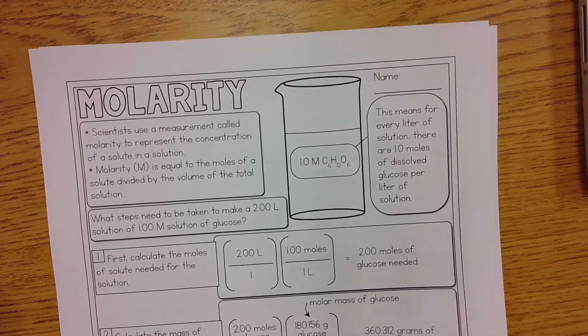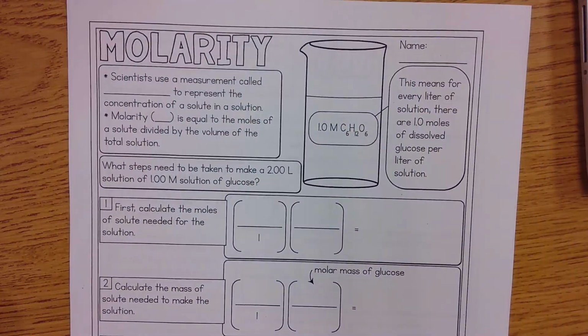Molarity is used. Let me do a switch. So I have the same one that you have. I don't know why these are all messed up, y'all.